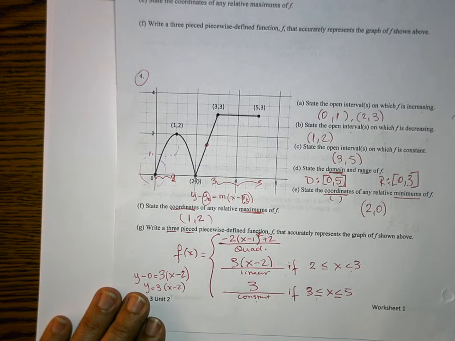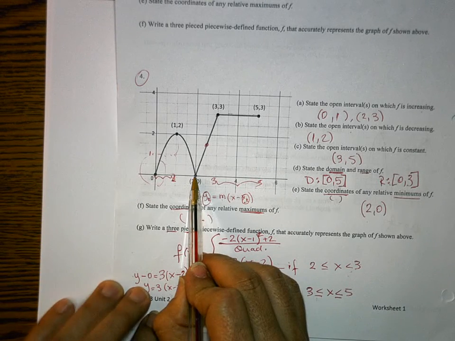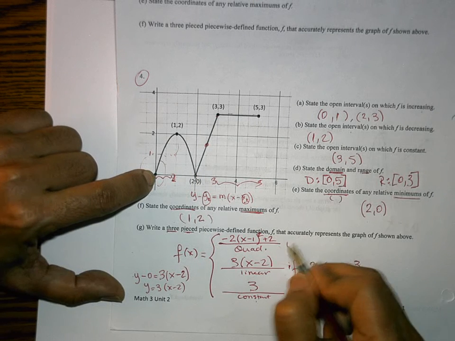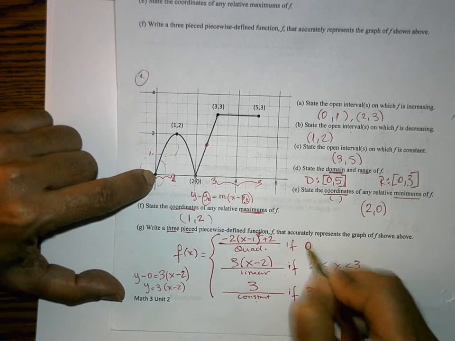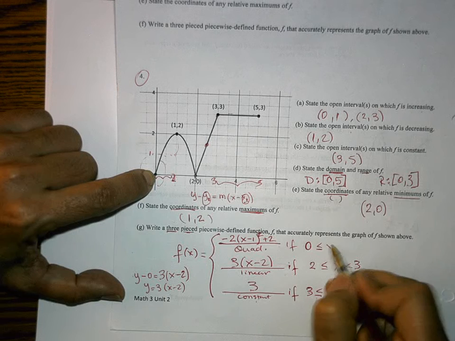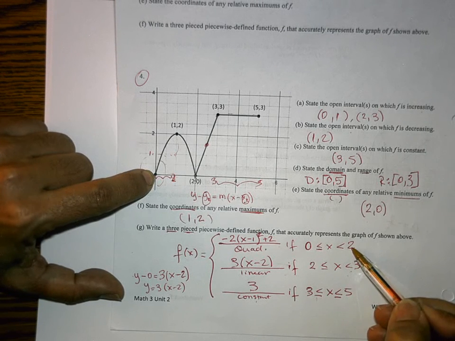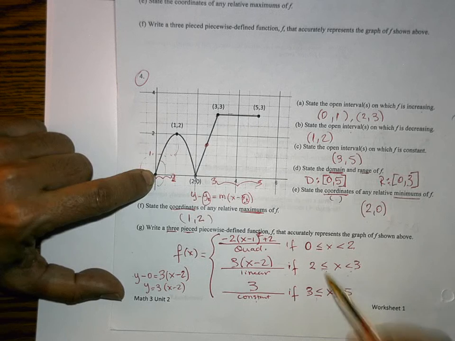And this function is only graphed between 0 and 2. So all the x between 0, including the 0, all the way to 2, I'm not putting an equal on the 2 because I already put it here for the 2. Okay? So there you go.